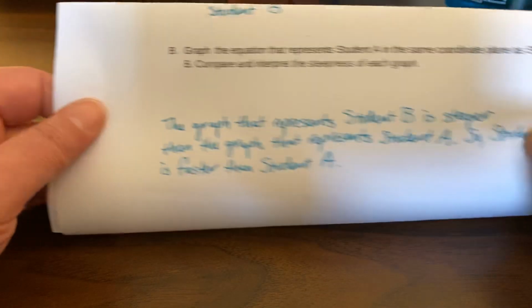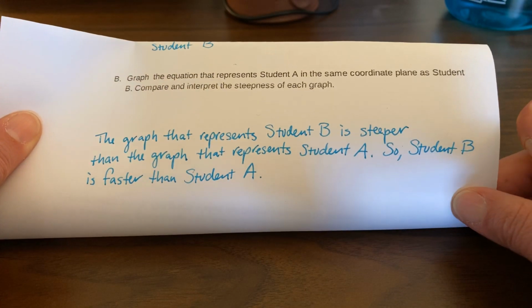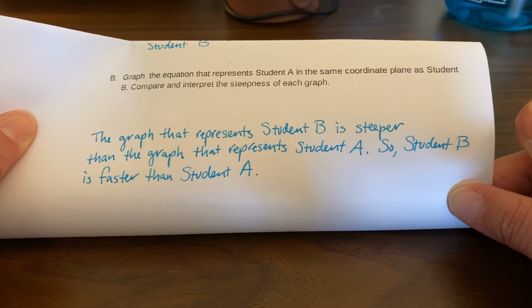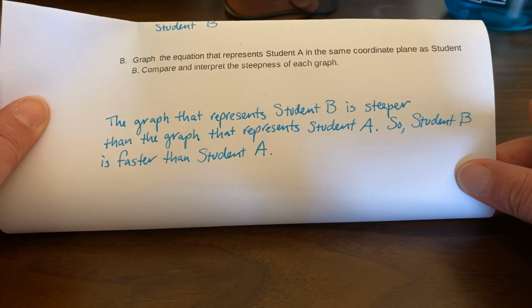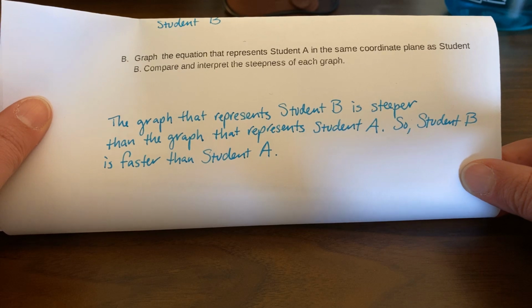And so how do you compare them? Well, the graph that represents student B is steeper than the graph that represents student A. So student B is faster than student A.